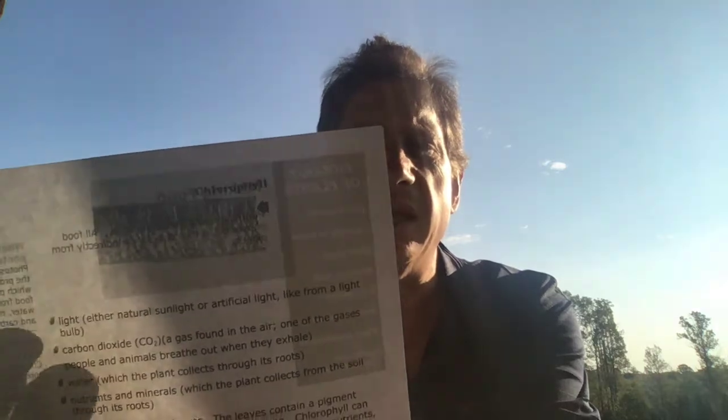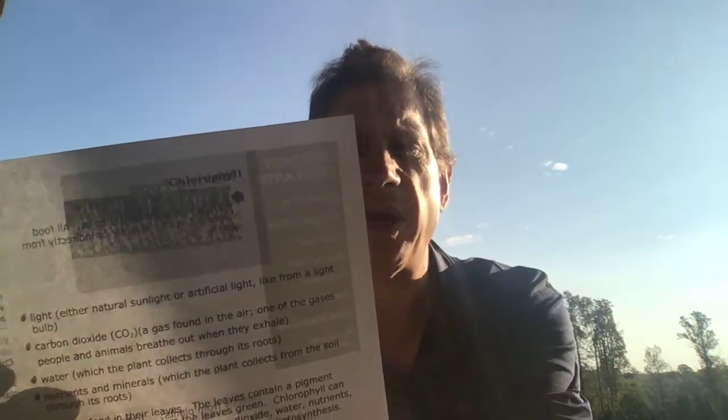What do plants need to make food? Plants need several things to make food. They need chlorophyll, a green pigment found in the leaves of plants. See the layer of chlorophyll in the cross section of the leaf below. So if you go on your website, you'll be able to see the cross section. For me, it's on the back of the page. For you, you just scroll down.